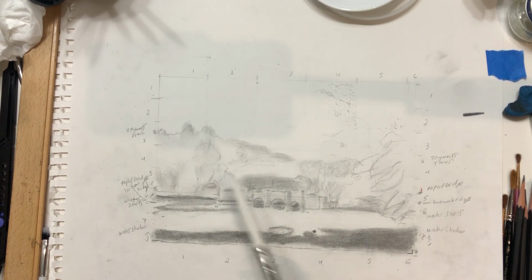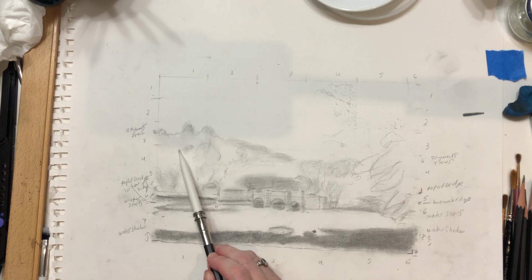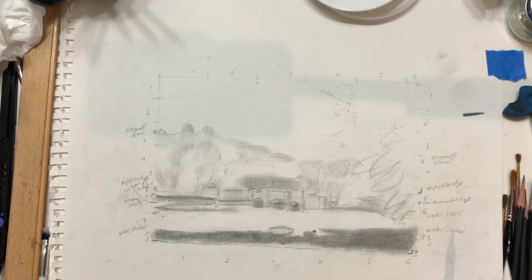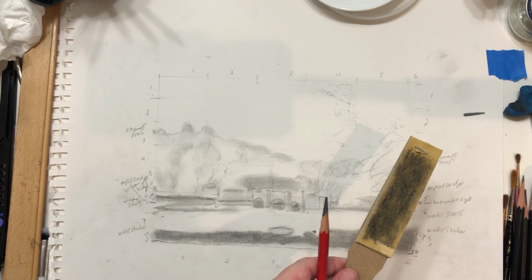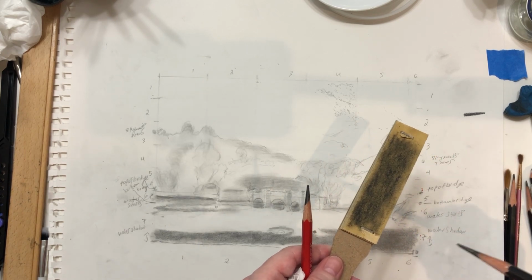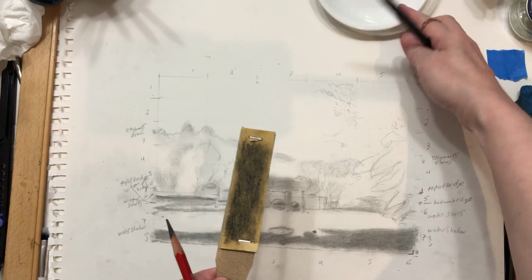So now what I'm going to do, I'm going to use my blending stump. I'm going to put some more of the foliage and trees and stuff just with the circular motion. If you want to just work with a blending stump and you don't want to do it just by using the lead that came off when you were blending, you can create a powder like I mentioned. I'm going to do it with another pencil probably. Let me try it with the 14B.